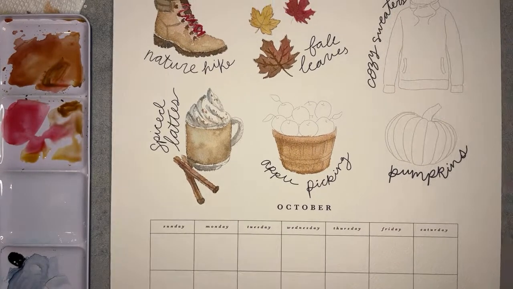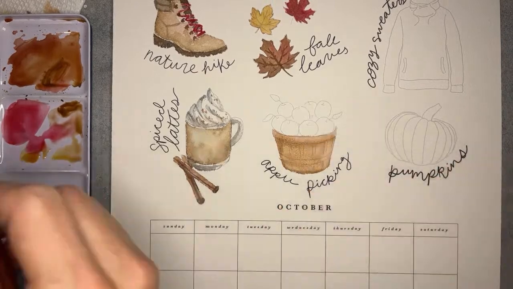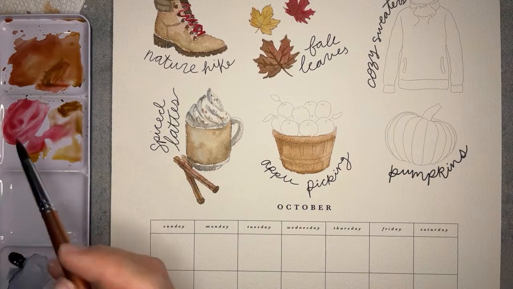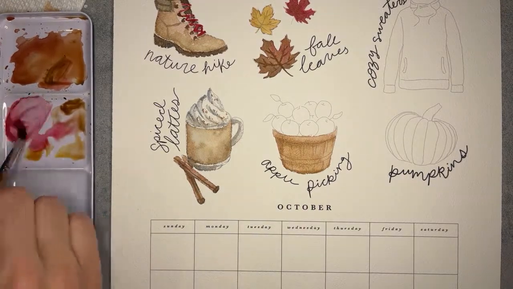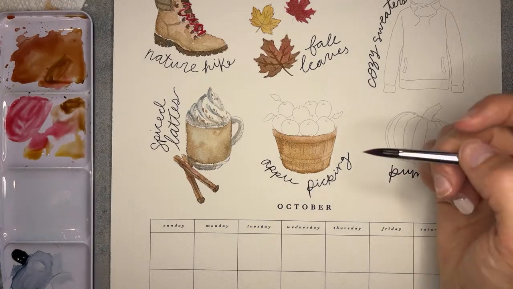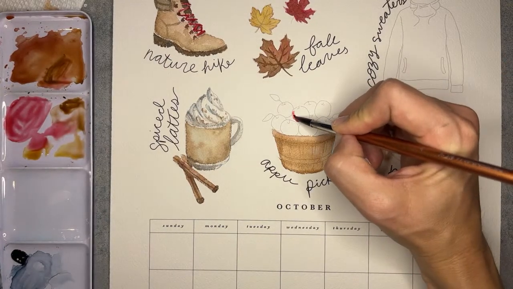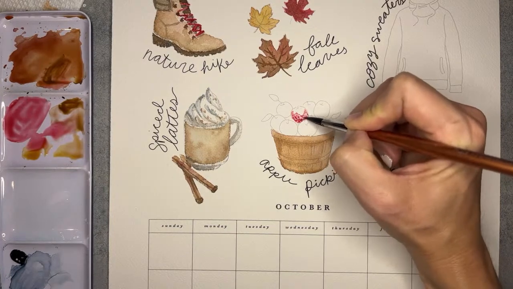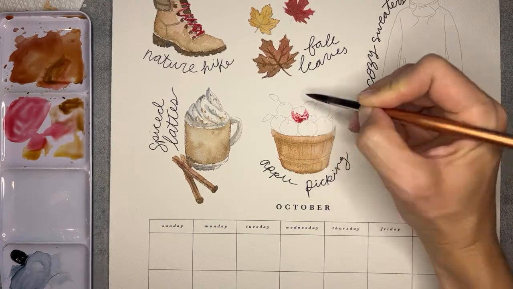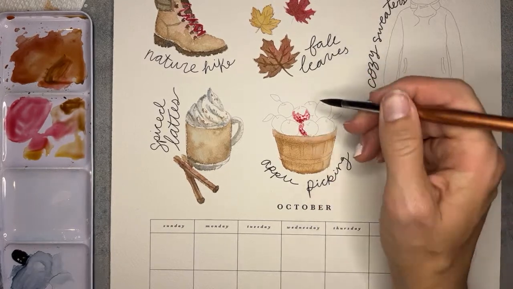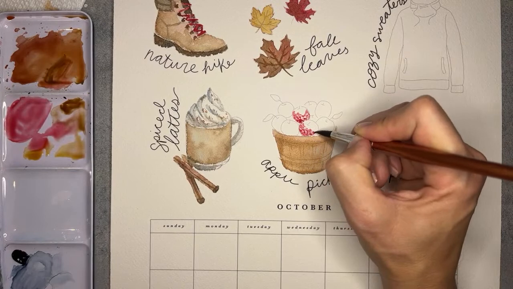And while we wait for that to dry, let's start to paint in our apples. Of course, they are going to be more in the reds. So I'll just grab some of that red color onto my palette. And let's just start to paint the apples, but I'm going to leave part of the tops not filled in because I will drop in maybe some yellow and greens.